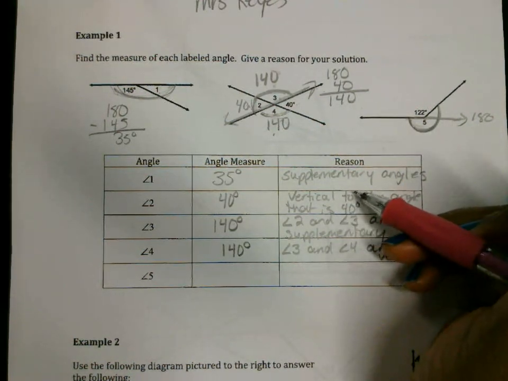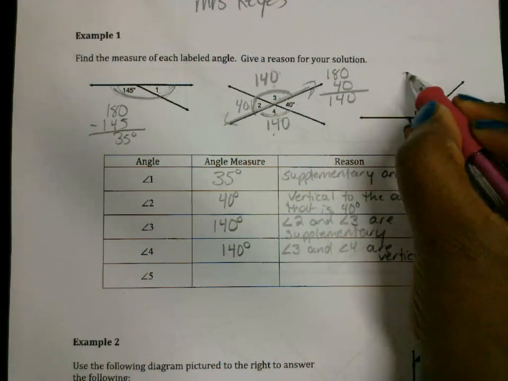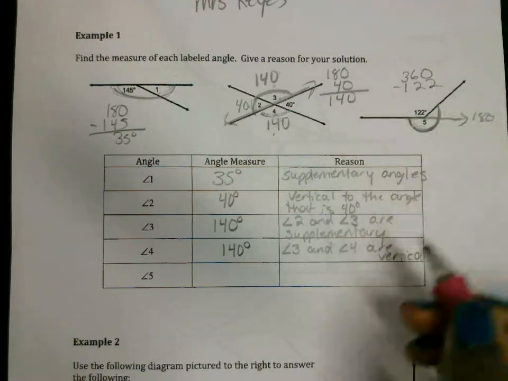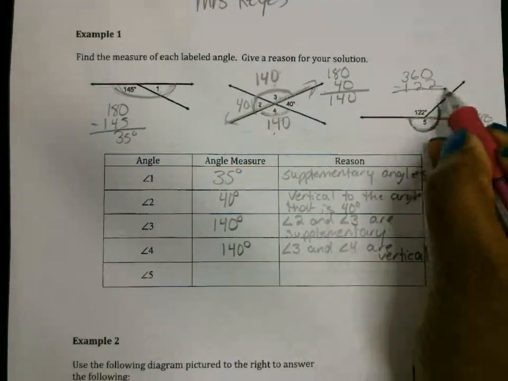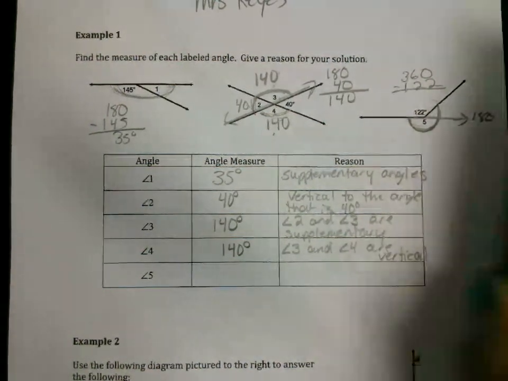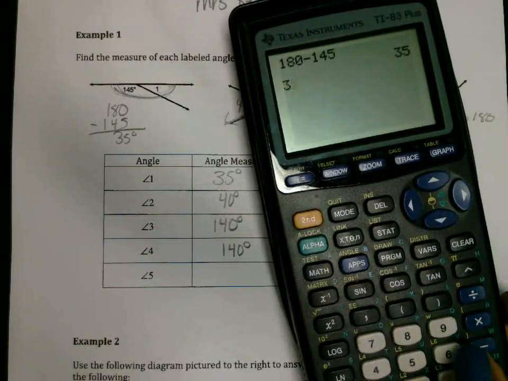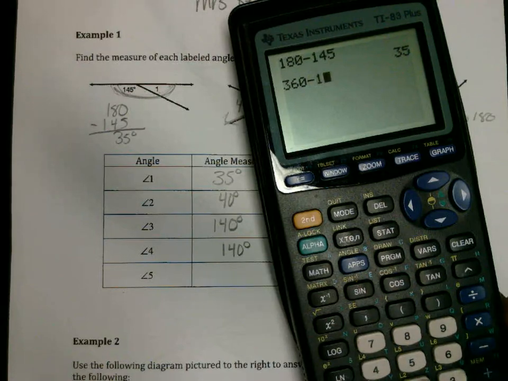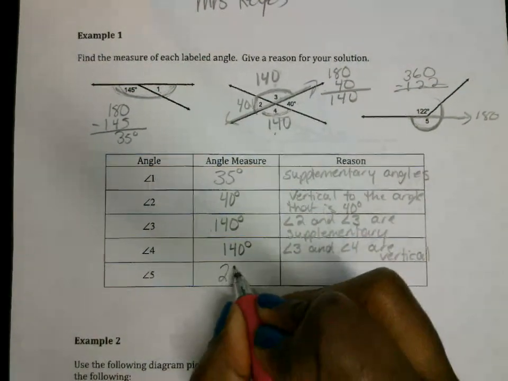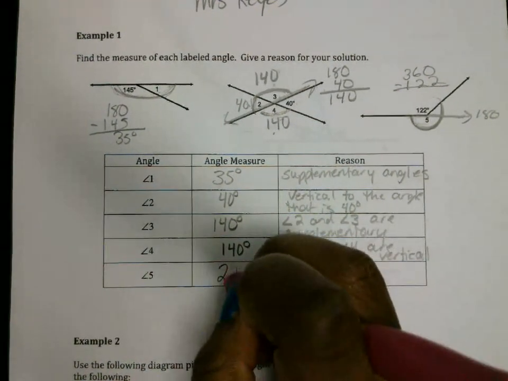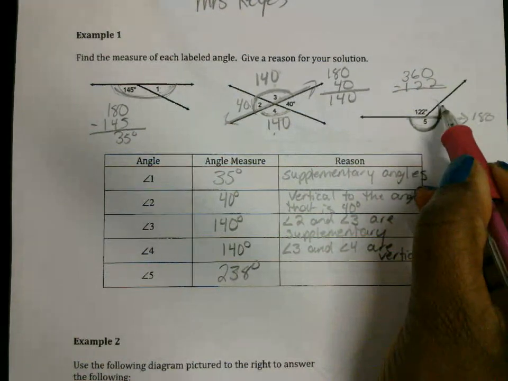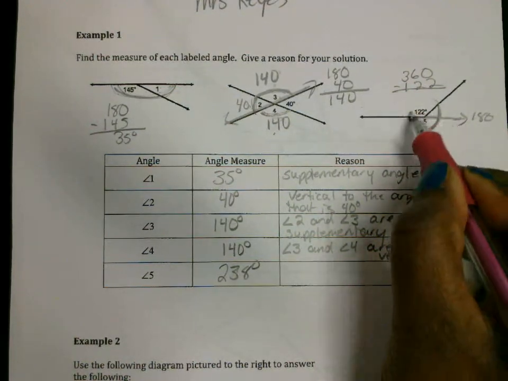360 minus 122. Very good. What's 360? Because this makes a complete circle. 238. And why? Because these two angles make a complete circle.